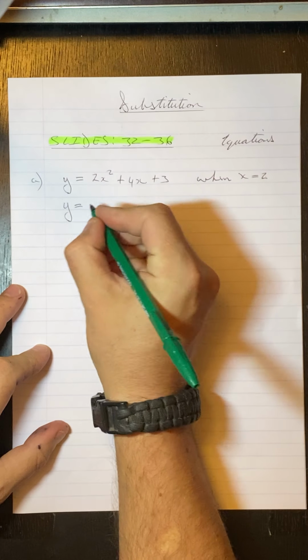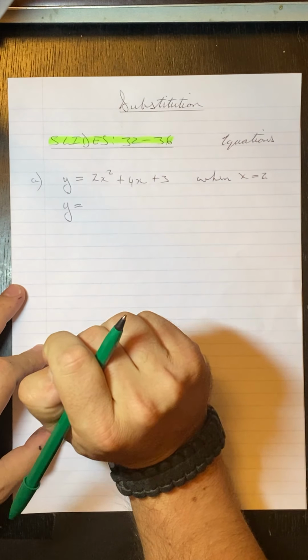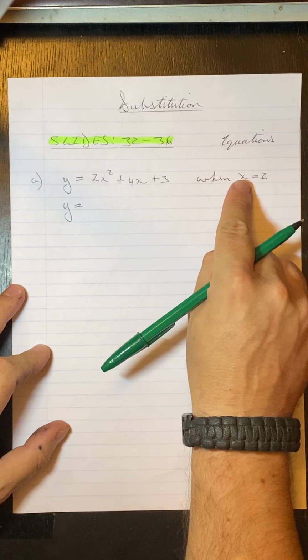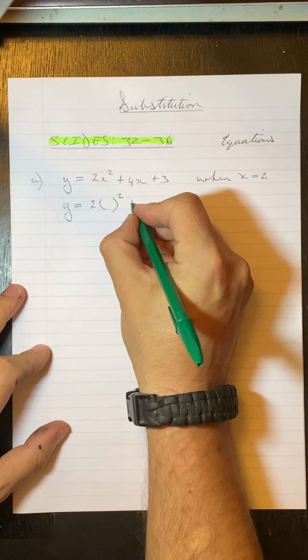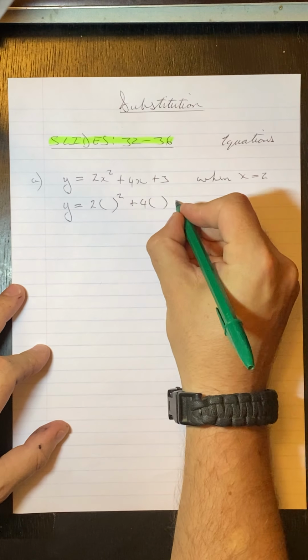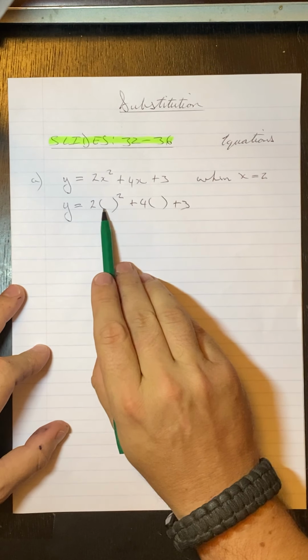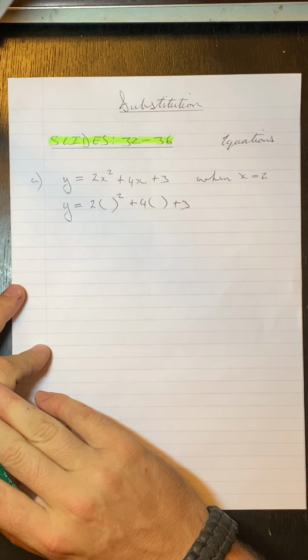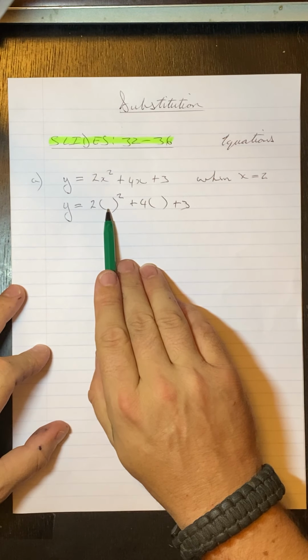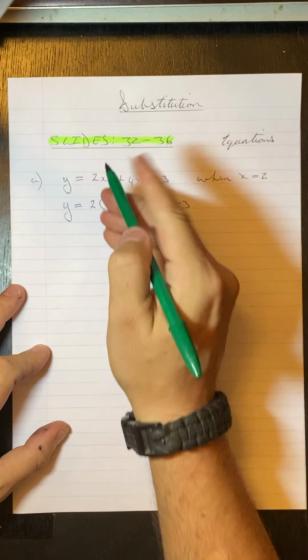So I get y is equal to, now this is what I was talking about with the brackets. We're going to replace the x with something. So all those x's I'm going to make a bracket. And you can see I've left everything else the same, except I've just replaced the x's with the bracket. And inside that bracket, I'm going to put this 2.